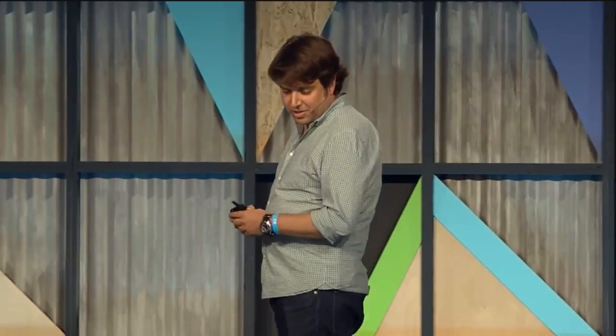I'm a UX designer at Google, and I'm here today together with Steven, Alfonso, and John to talk about online identity experiences and how to make them better.